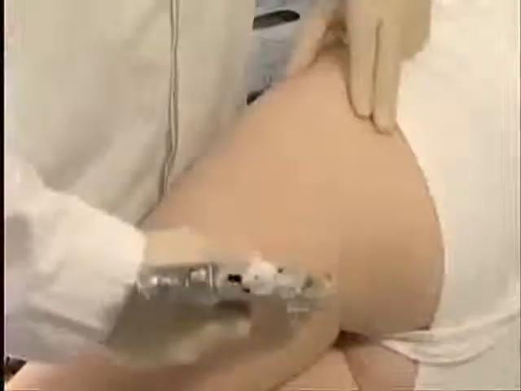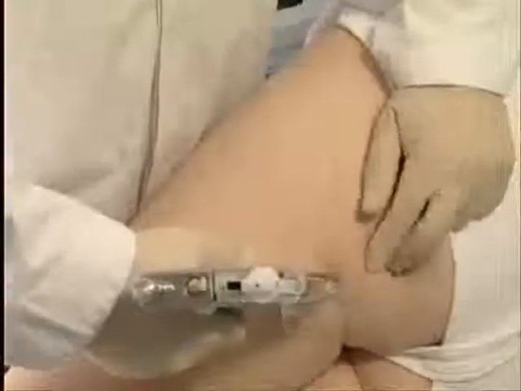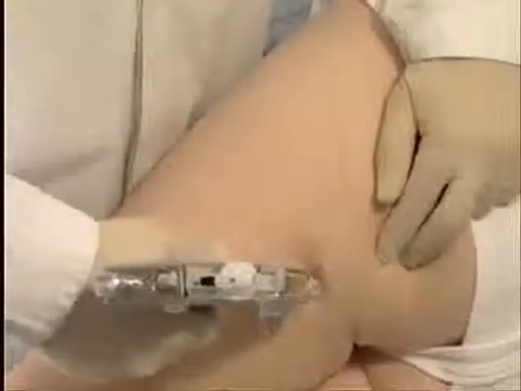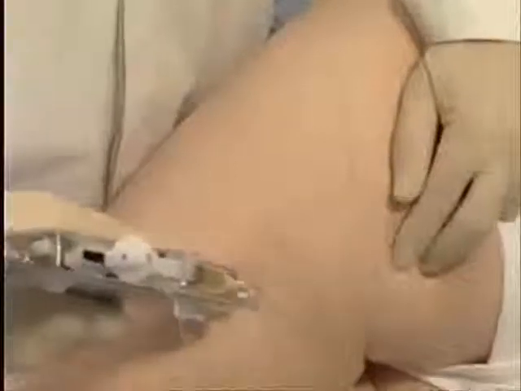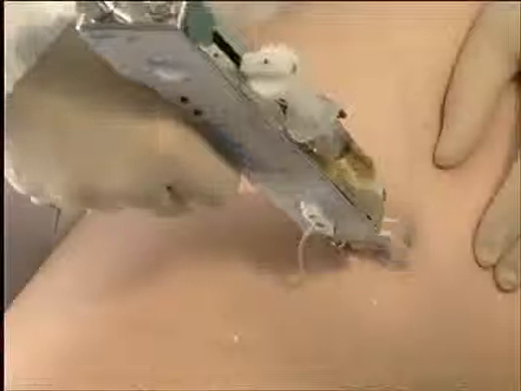Set the depth of the injection of the mesotherapy injector to between 8 and 12 millimeters. Inject every 1 to 2 centimeters with 0.1 to 0.2 milliliters per point. The needle penetrates deeply to inject cellulase to the layer of adipose cells responsible for fat storage. Cover the whole area to be treated.